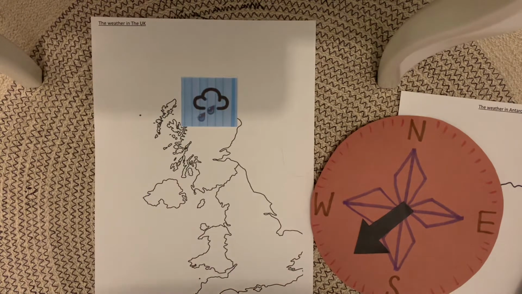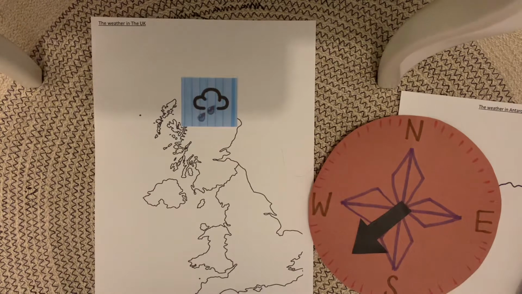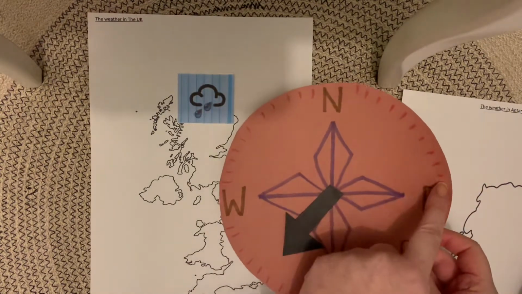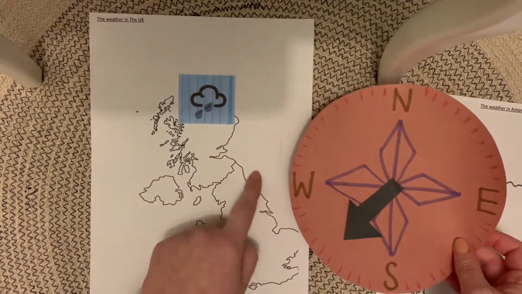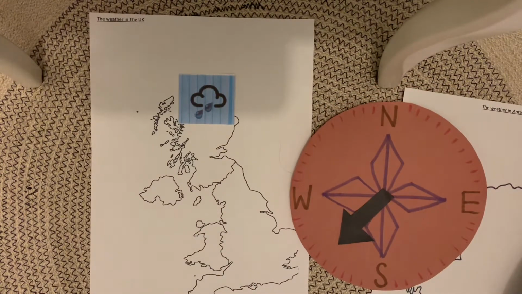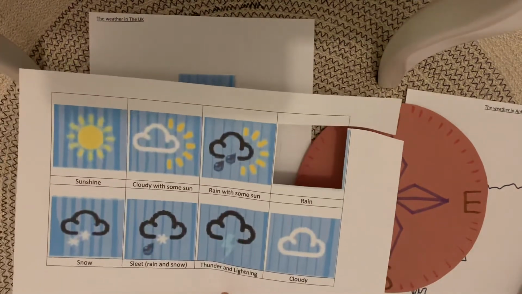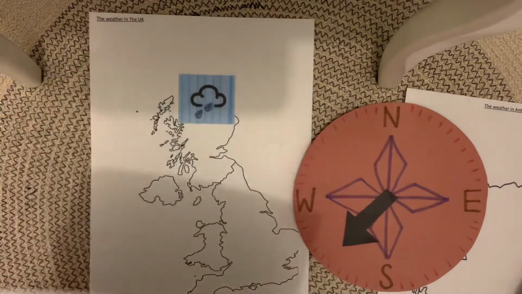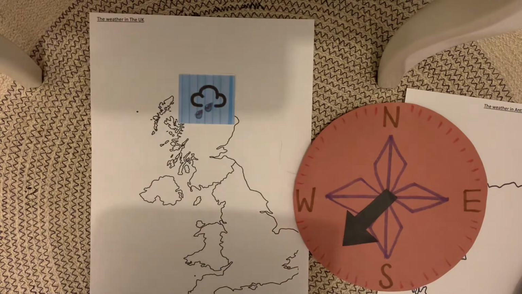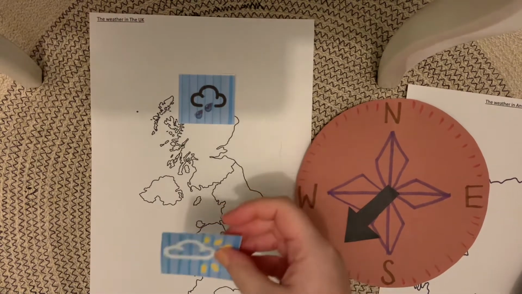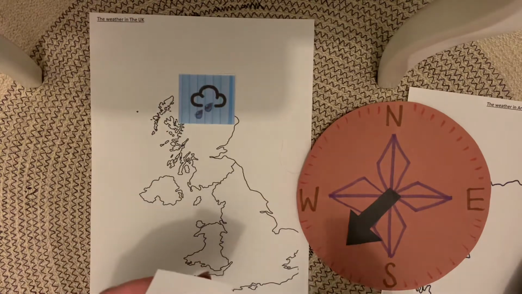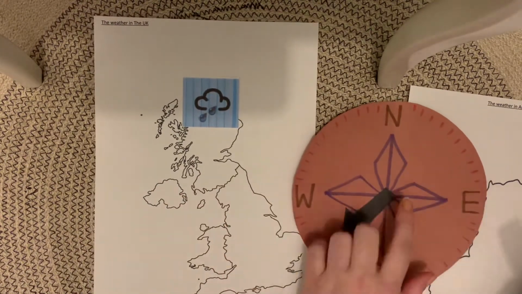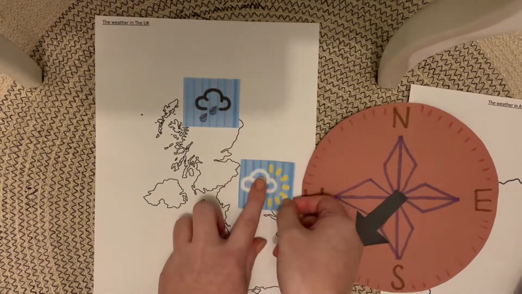So it also says, as you travel closer to the east coast, you will see some cloudy spells with hints of sunshine. So looking at my compass again, travelling to the east, travelling down to the east, probably around here. Okay, so it said cloudy spells with hints of sunshine. So I am going to be choosing this symbol, cloud and sunshine. Okay, put some glue on the back of there. And in the east, just double check with our compass, east. There we are.